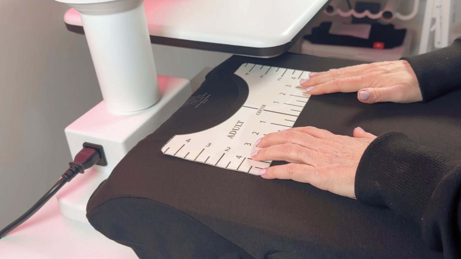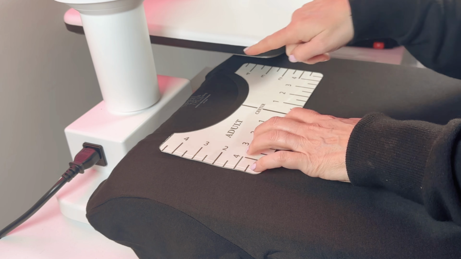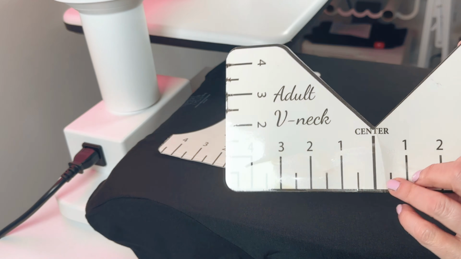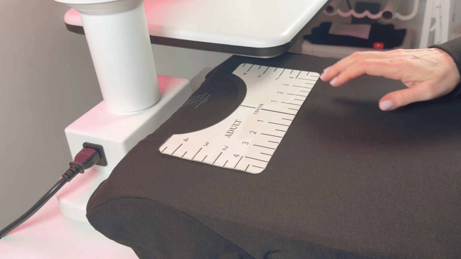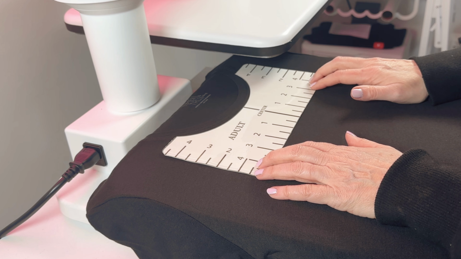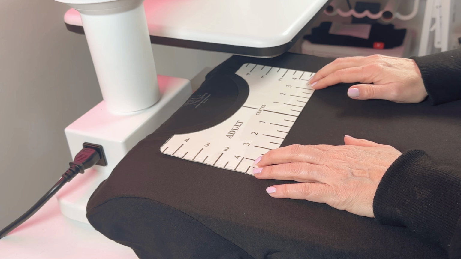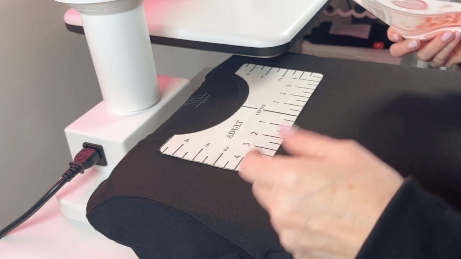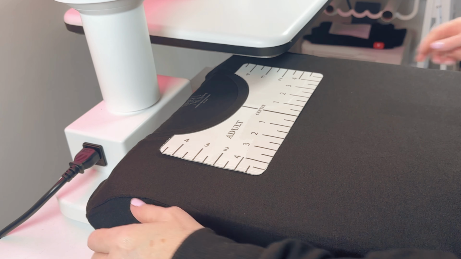So I'm just gonna place this just like this because this is a round neck. And then I also have a V-neck, if you have like a V-neck shirt. And they come, you can do adult, these are adults, but they come in all different sizes. All right, so let's go ahead and we're gonna do right here. So we're gonna move this up a little bit more.